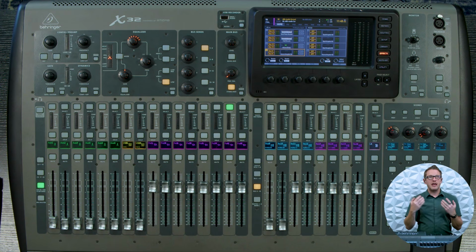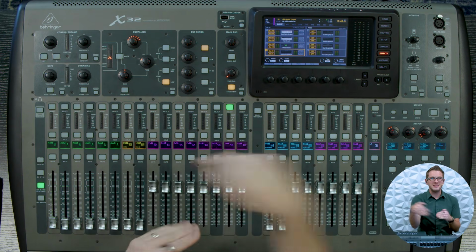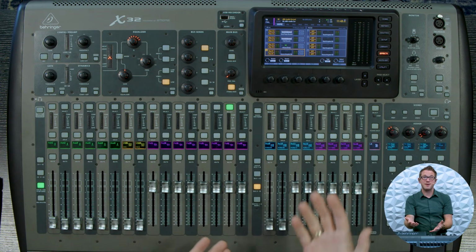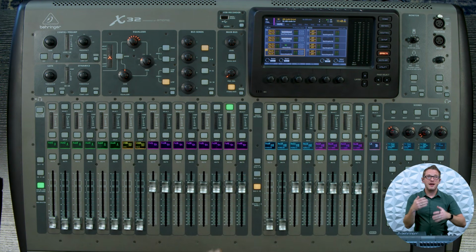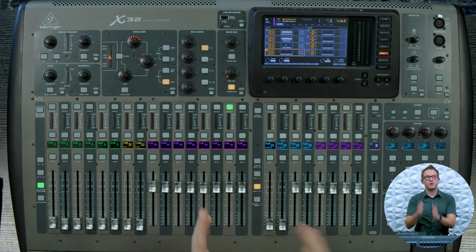So just remember, if you're ever doing parallel compression with an effect that you're inserting, or doing this parallel compression through our mix bus, through our effects rack, back into our effects returns, you'll need to do 2 separate paths, one for the drums and one for the drum parallel.